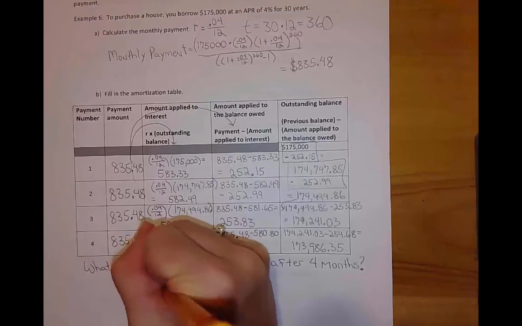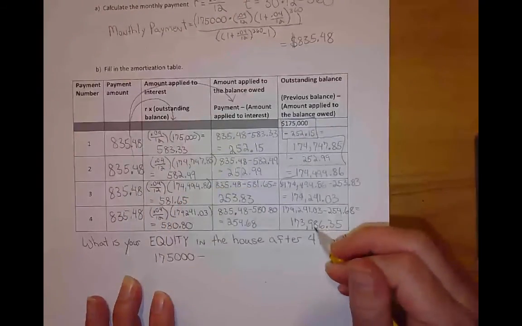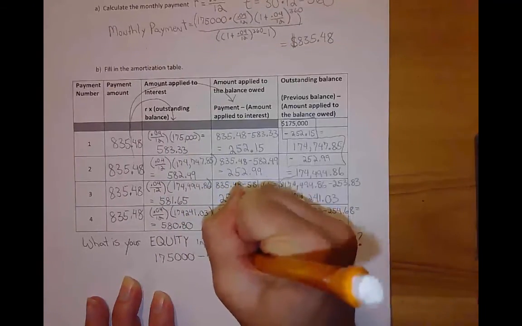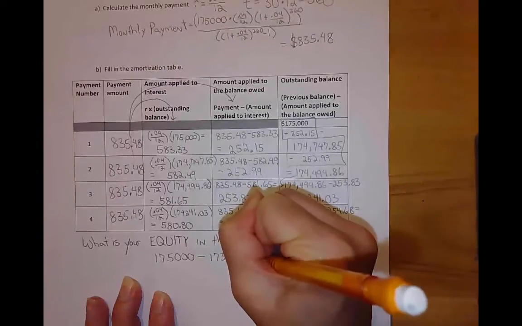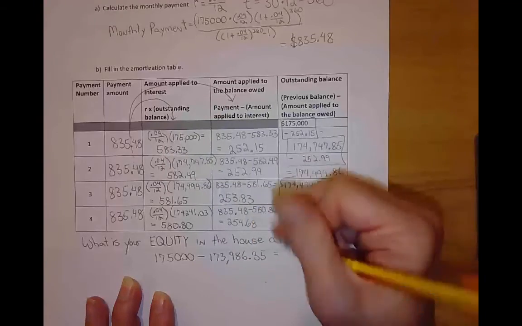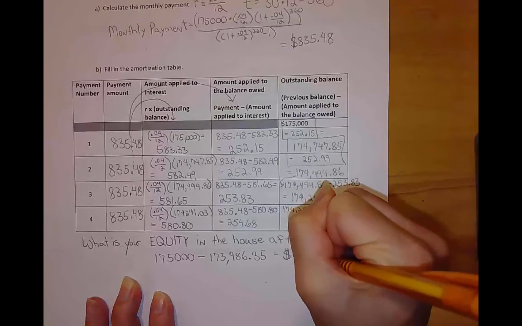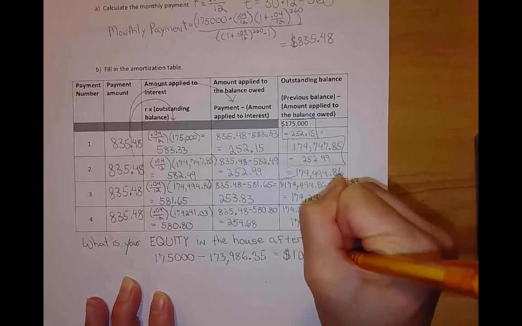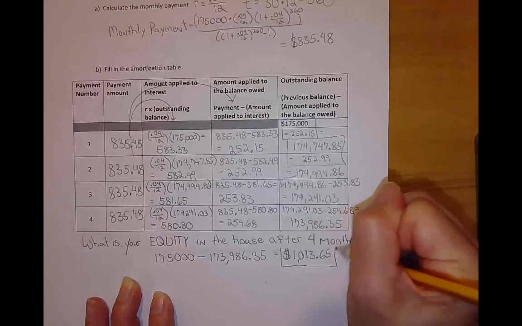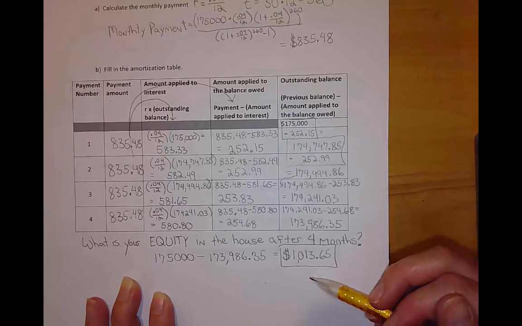So, $175,000 minus $173,986.35. And when we subtract these using our calculator, we get $1,013.65. Notice I'm outside of the chart now, so my answers should have dollar signs when applicable.